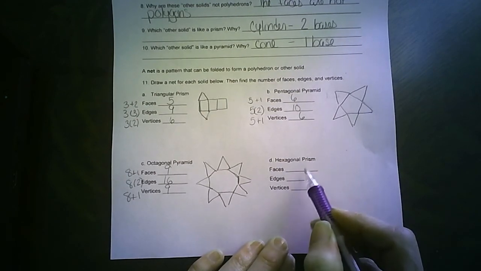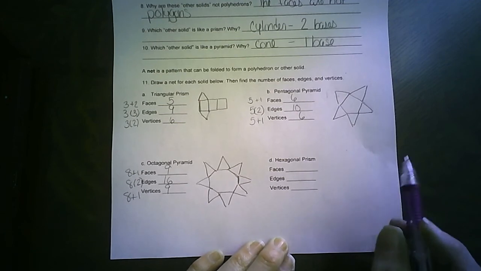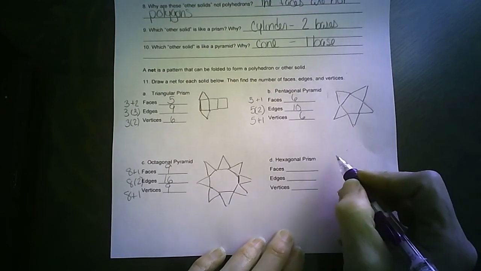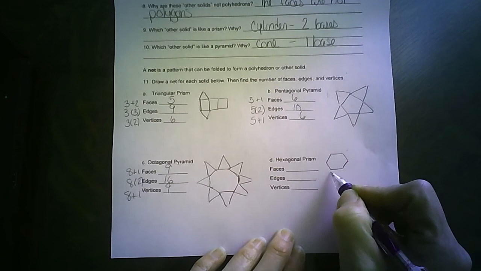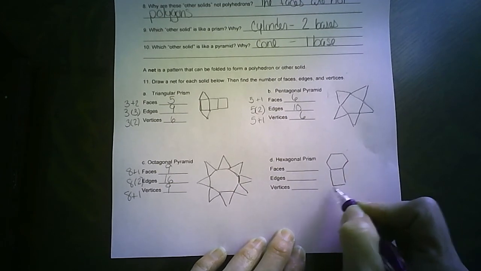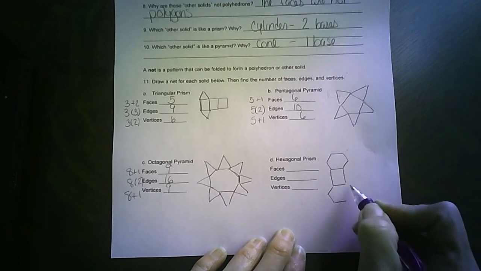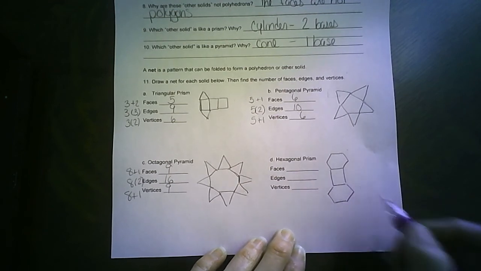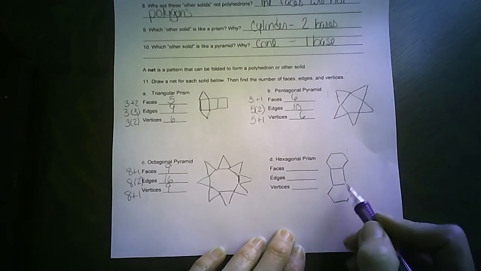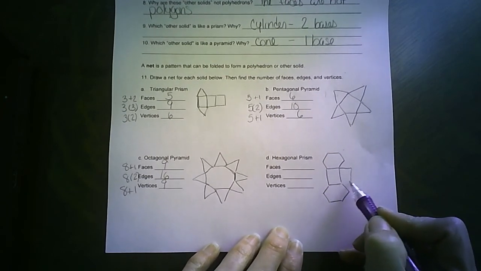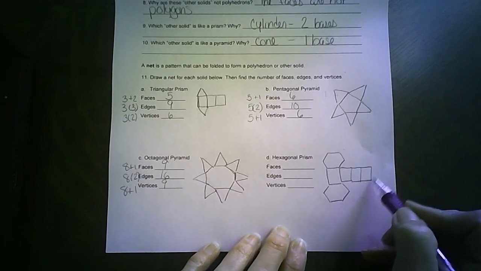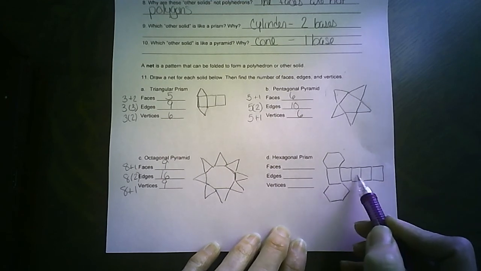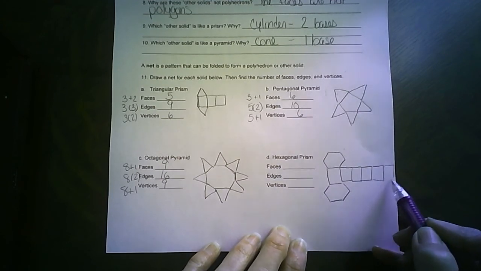Okay, now my last one is a prism. A prism has 2 bases and its other faces are always rectangles. So I'm going to start with my hexagon. Here we go. So that would be the top, and then I've got another hexagon on the bottom. And then I need a total of 6 rectangles. So I have 5, I need 5 more. Let's see, I've got 3. All right, so does that give me 6? 1, 2, 3, 4, 5. Nope, one more. 6 rectangles.